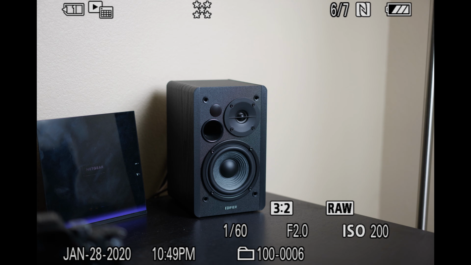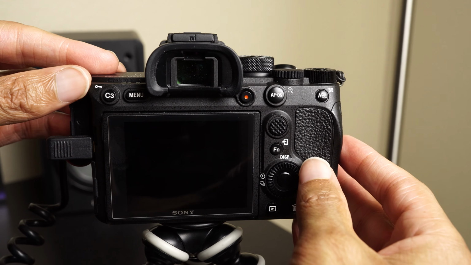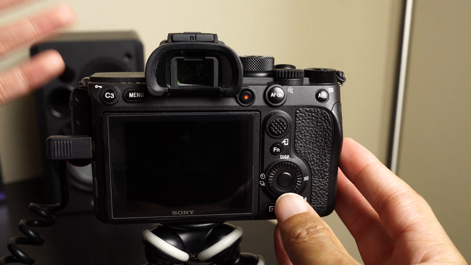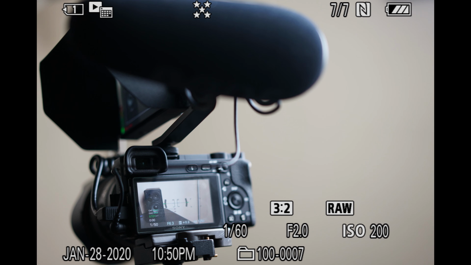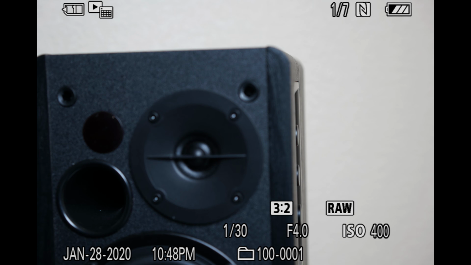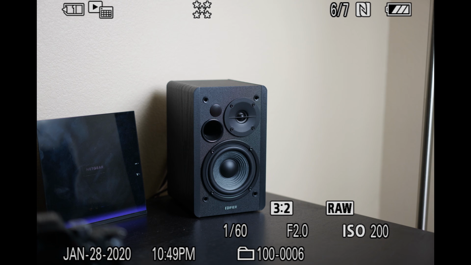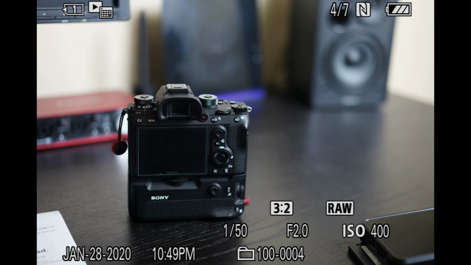Then, whenever you get ready to show your client those images, you go to your playback, and instead of just sort of scrolling through your images the way you normally would, by going just one at a time here, you would go in and you would just use that front dial or whichever dial you set for your image jump.